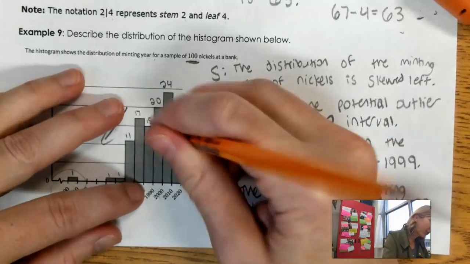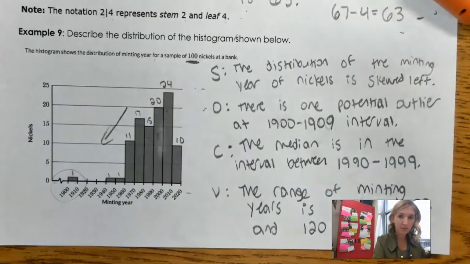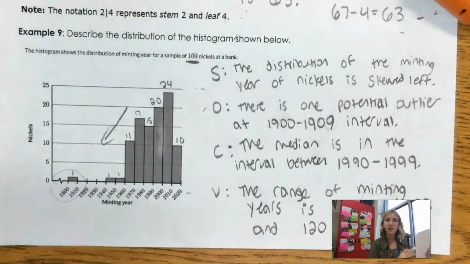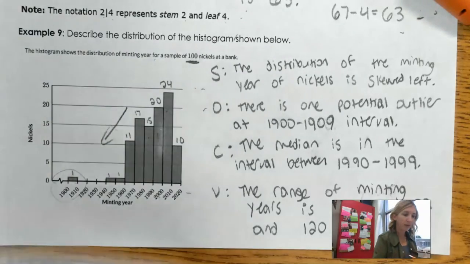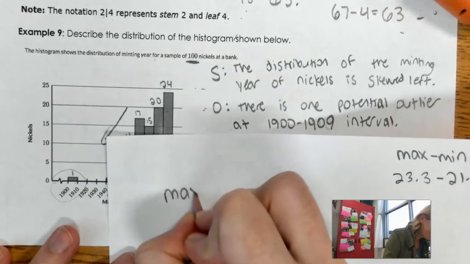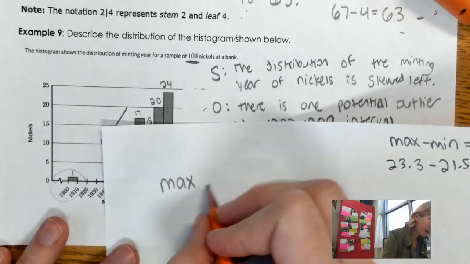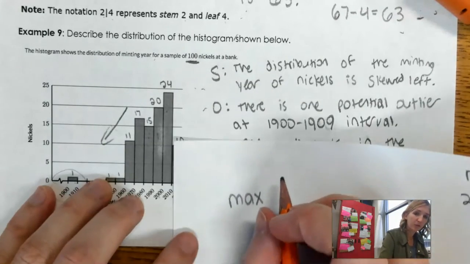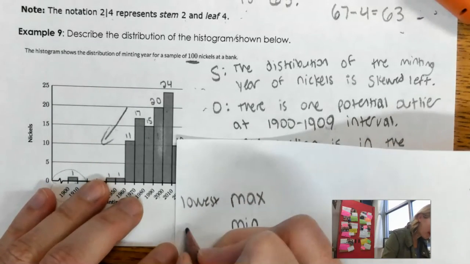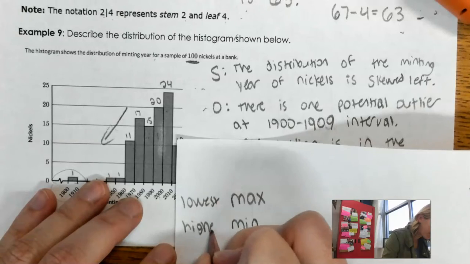All right, now the range is even more difficult than finding the median. We can't calculate the range exactly either. We have to get an interval of what the range could be. So I'm going to pretend that the max is going to be my lowest max possible, and highest min.